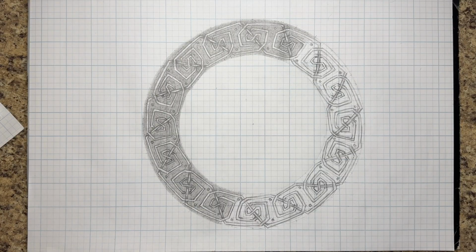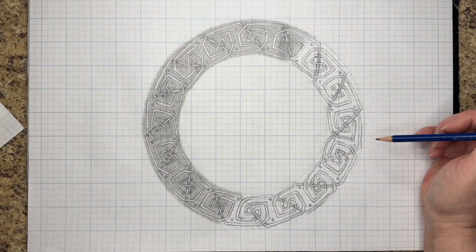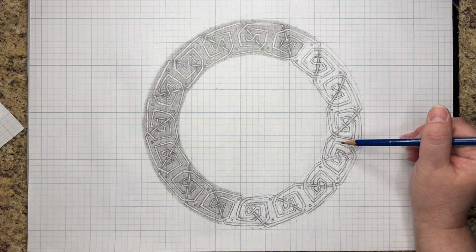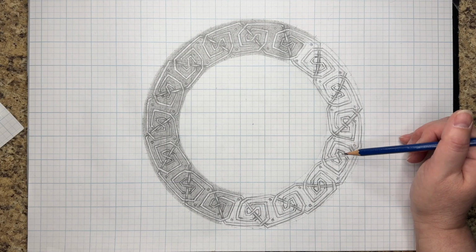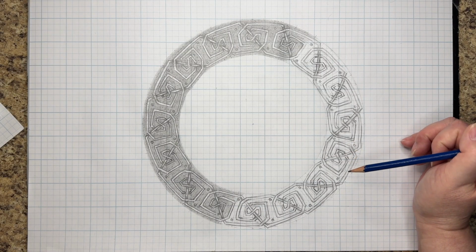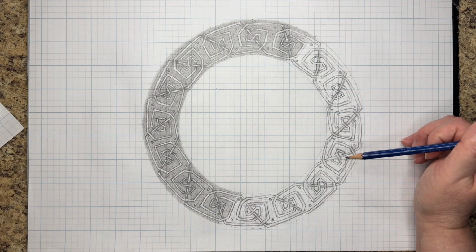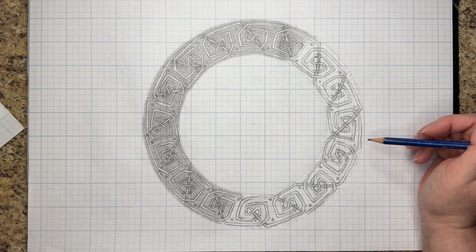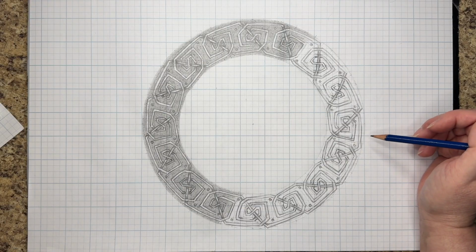But let me see. I wanted to talk a little bit about how to take these kinds of designs and give them character, maybe give them depth, and talk about the different mediums that you can use. And I want to give you some resources.